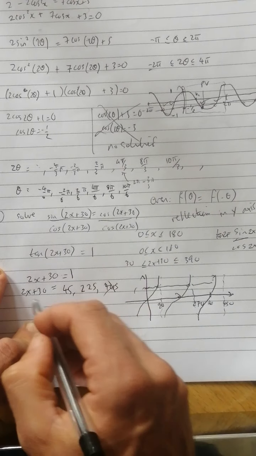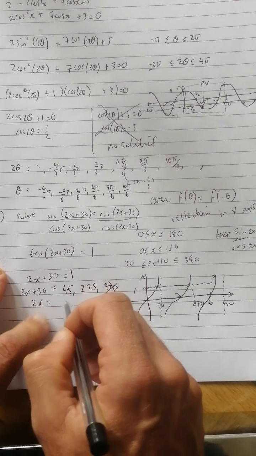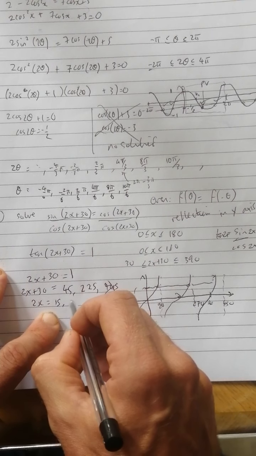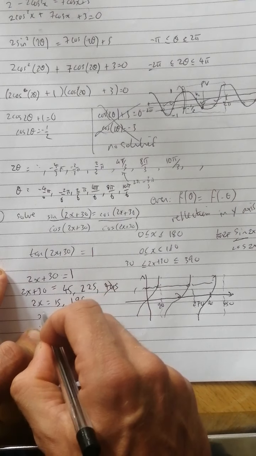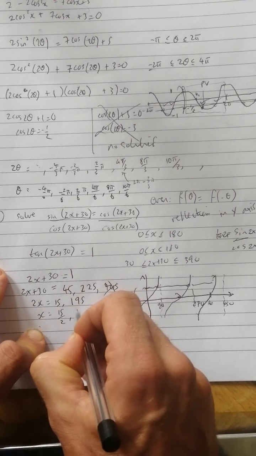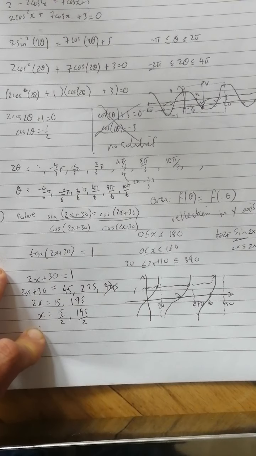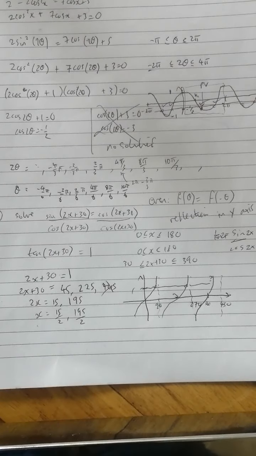Just get those two, then solve that for x. So take away 30 from each. This is where people sometimes make a mistake. What you might call a silly mistake. What I would call a lack of practice. Okay, so there you go, there are your solutions. All right, so there you go. Hopefully that's clearer, and enjoy.